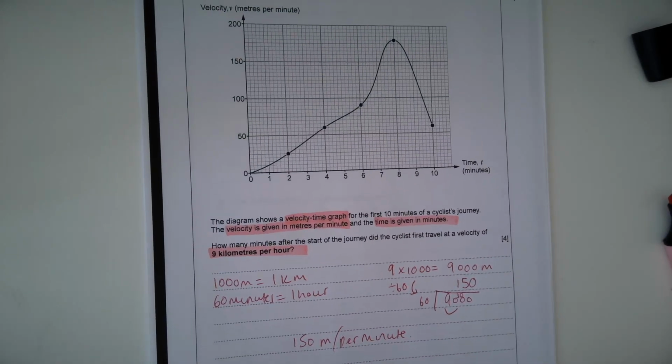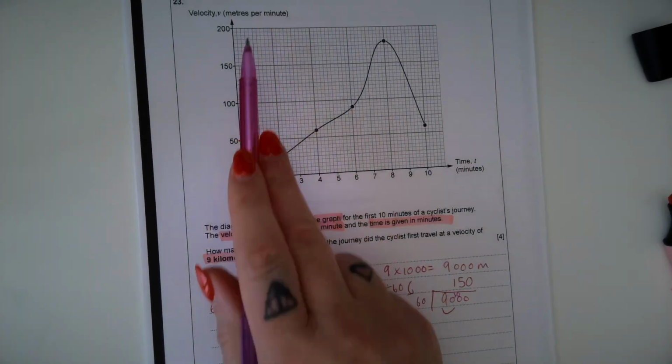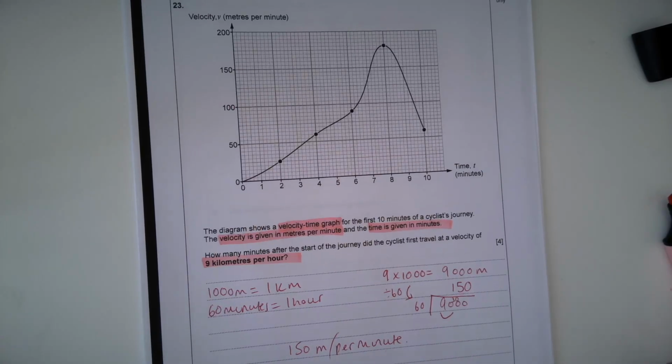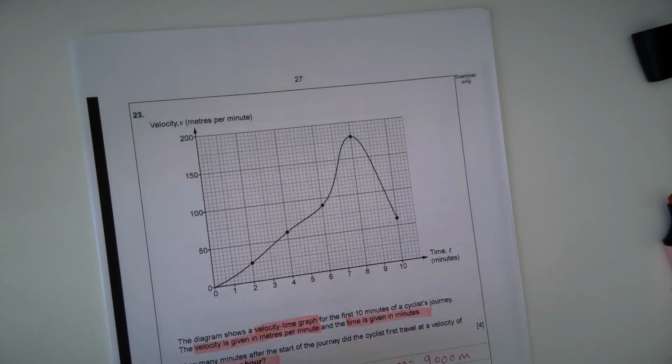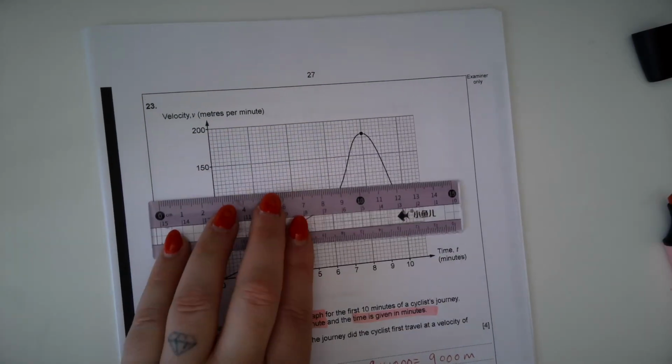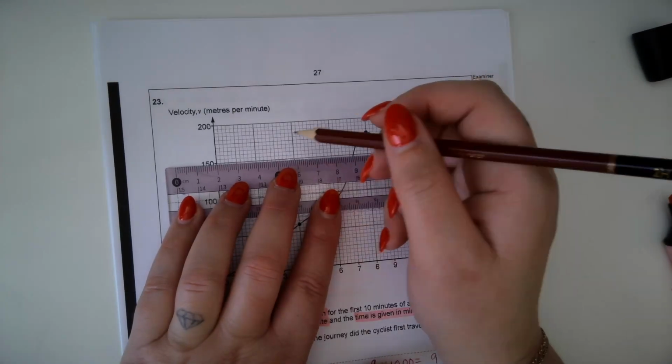All right, now I can read that information from my graph because it's in meters per minute. And I can read straight from my graph. So I'm going to find my pencil just in case I make a mistake. So I want to go to 150 meters per minute, guys. So up here, velocity meters per minute. Okay, and I'm going to draw a line.